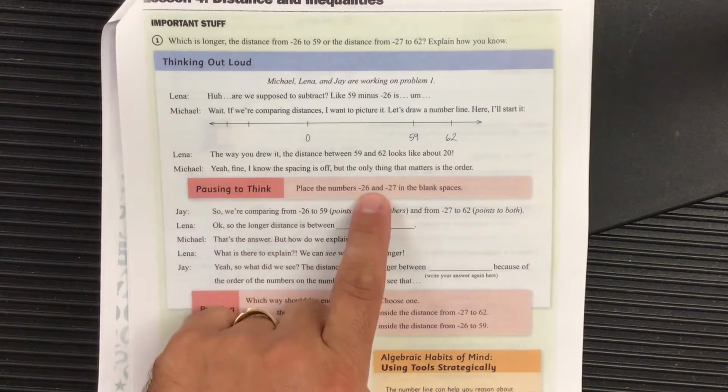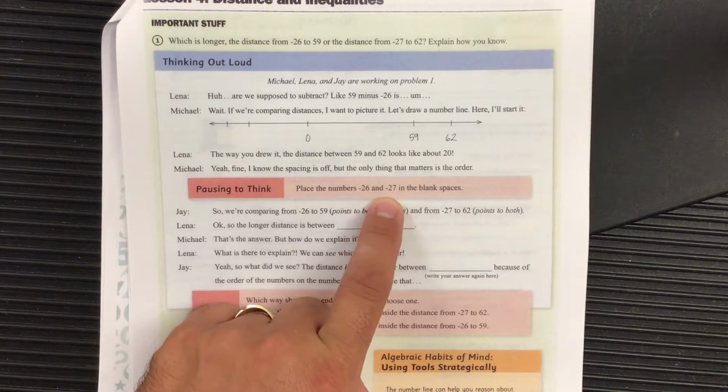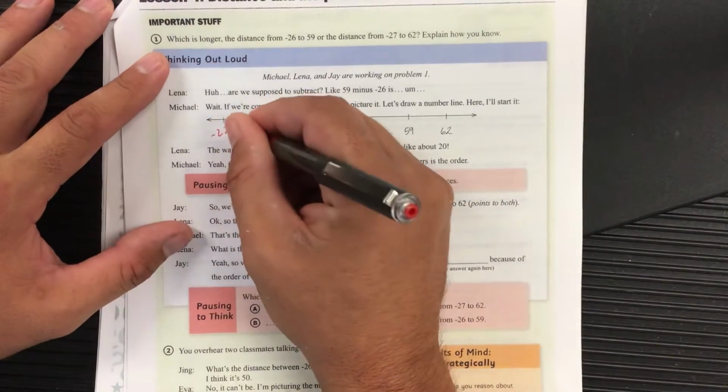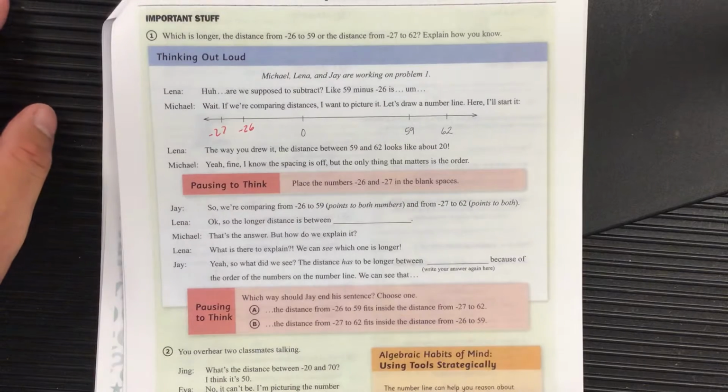Here's your choices, Landon. Negative 26 would go there and negative 27 would go there. So negative 27 is smaller, so that has to be on the left. Yes. Okay, so make sure you remember that smaller is always left.